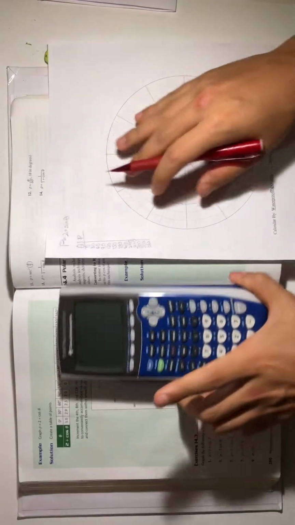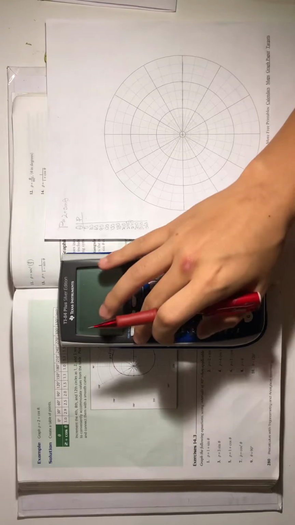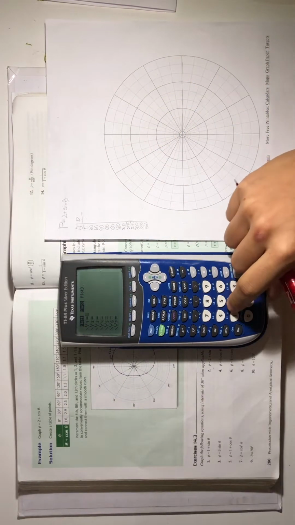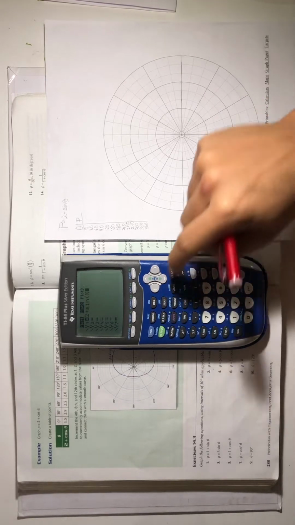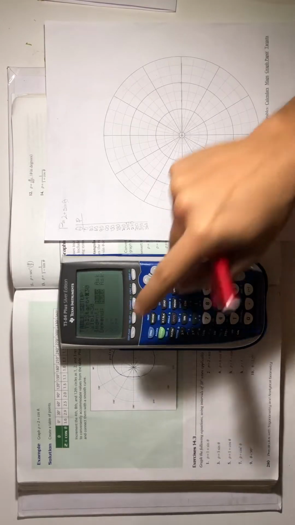Now, how are we going to find the p-value? That's when our calculator is going to come in handy, because the first thing we're going to do is write down our equation, 2 plus sine of theta, and then go to table set.